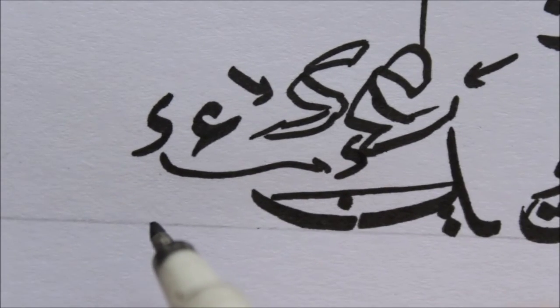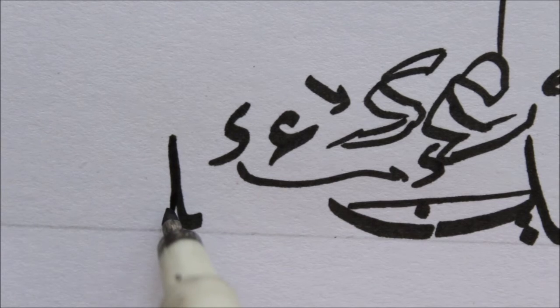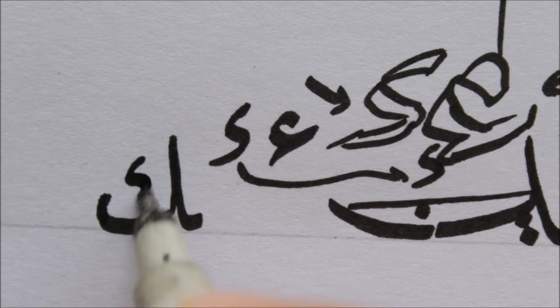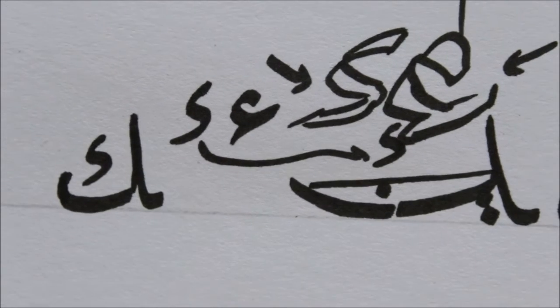Or you could use the normal 4-point one, where you go up, down, and you just add a 4-point ba here. There you get a kaf. This is for the kaf letter. Now next we are going to see the lam. For the lam, we start with this decoration.